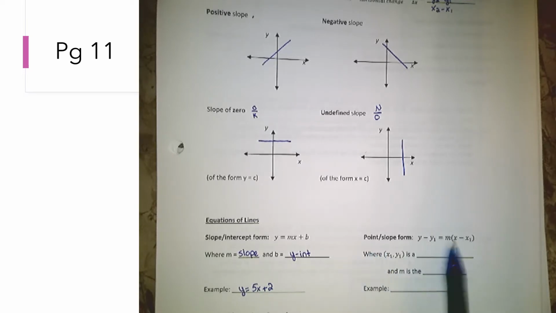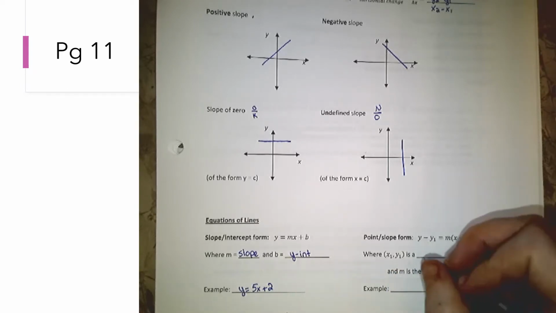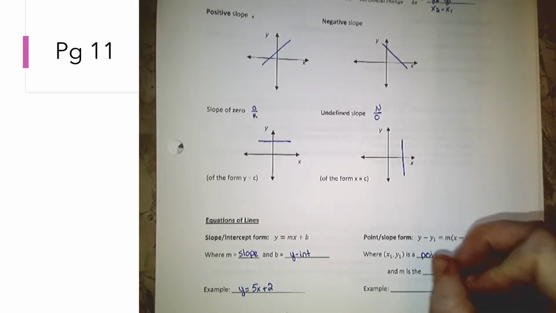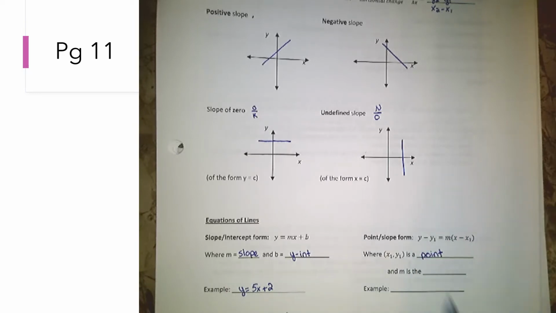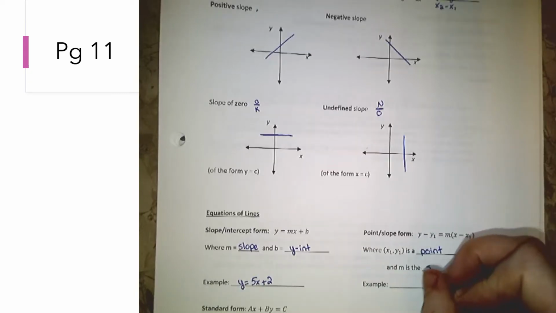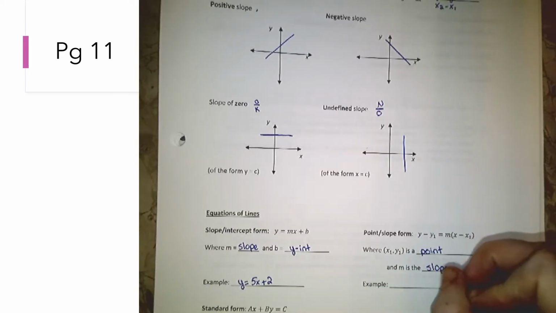Point slope form, which is what I want you to be focusing on, because that's what our success criteria deals with. The x1 and the y1 is a point. So if you need to have a point for it to go through, that's what you're using. And m is the slope, just like how it was for the y-intercept.